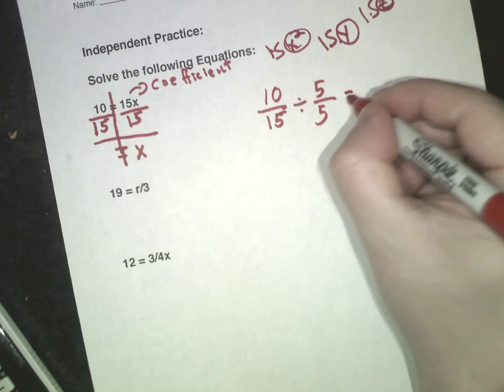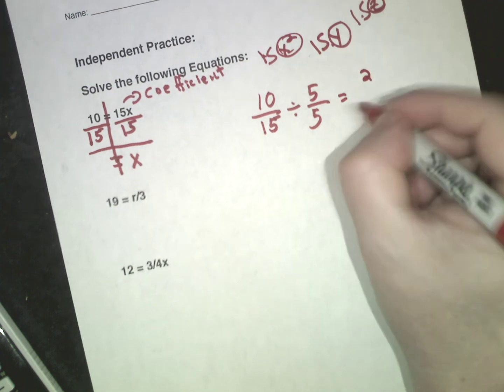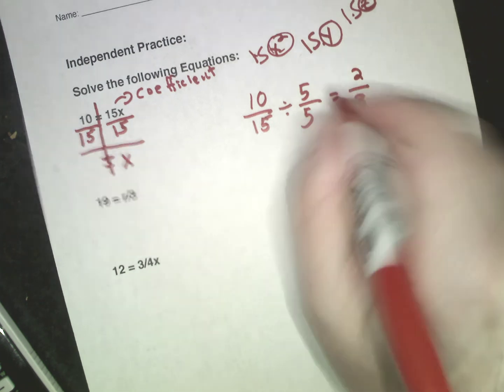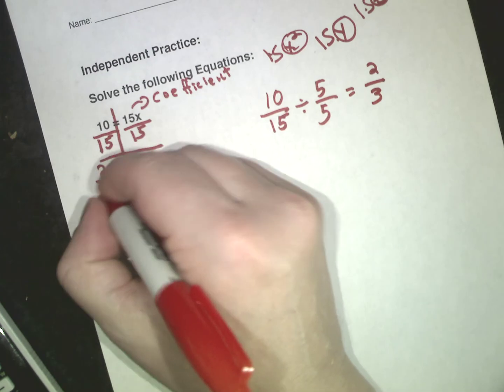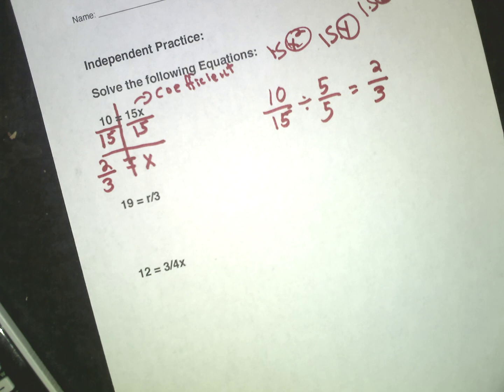10 divided by 5 is 2. 15 divided by 5 is 3. So x is 2/3. Not always that bad. A lot of times it works out being whole numbers, but I just want to give you a tricky one there to see that it could be a fraction. Don't think you're wrong because you got a fraction.